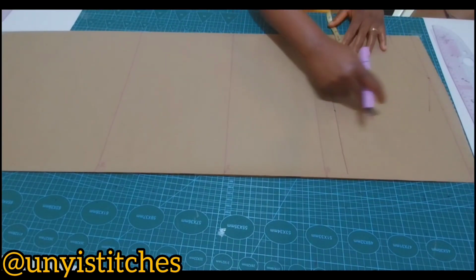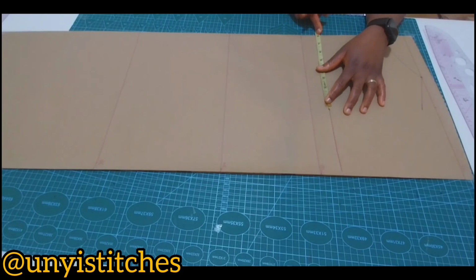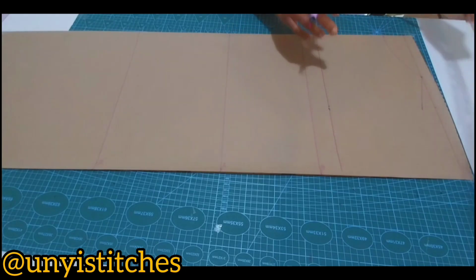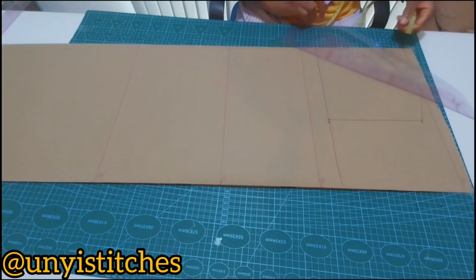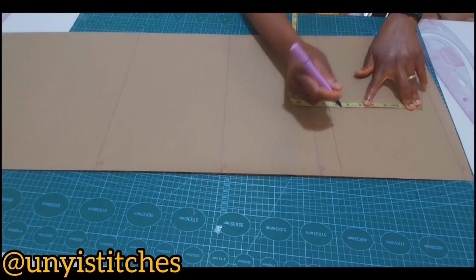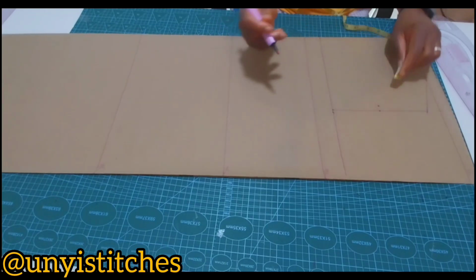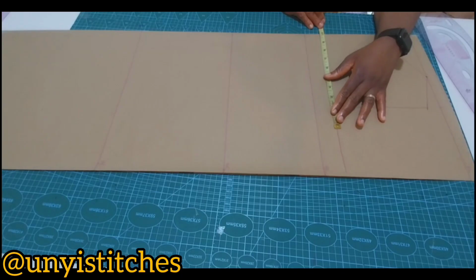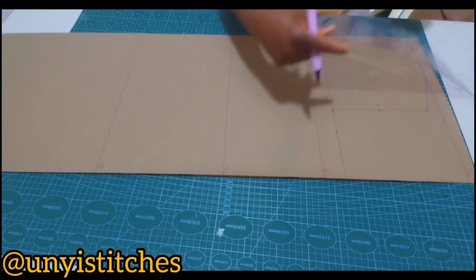So in order for me to connect my shoulder slope to my chest line, I'm going to mark my shoulder measurement on my chest line again. Then I'll go ahead and connect it. Can you see? Then on this line, I will mark half of that line. Then I'll come in by 0.5. On my chest line, I'm going to mark my bust measurement divided by 4. Then I will create my armhole curve.